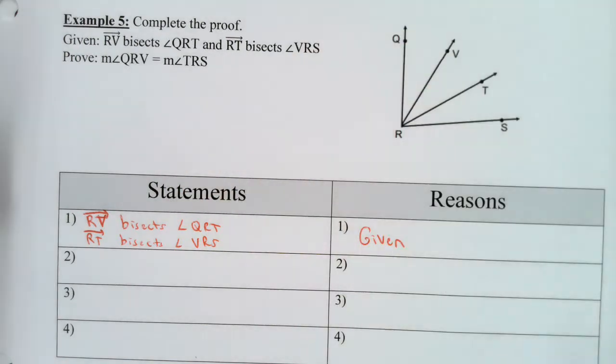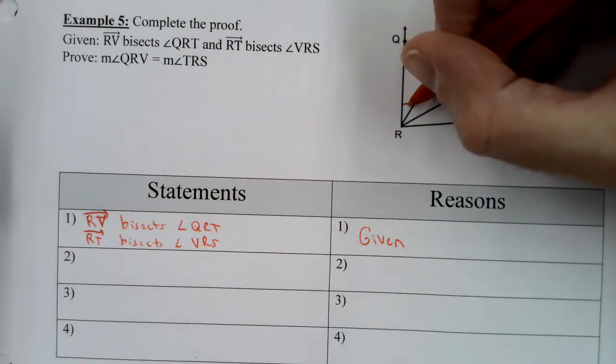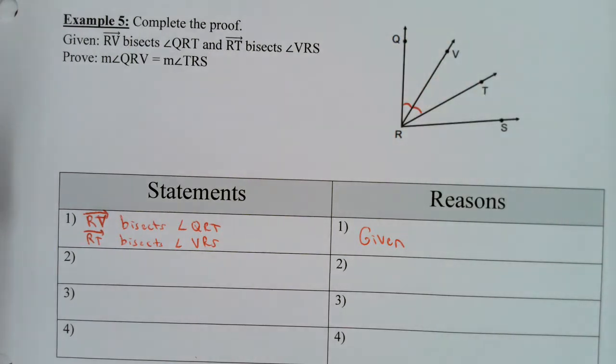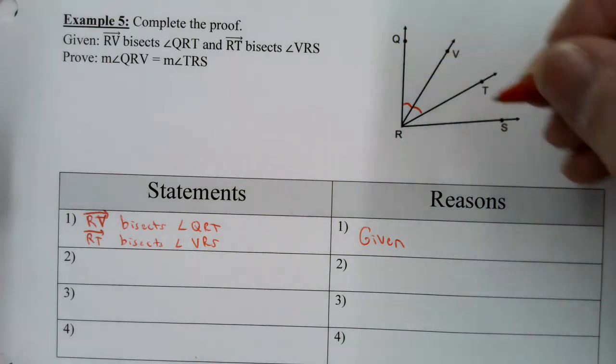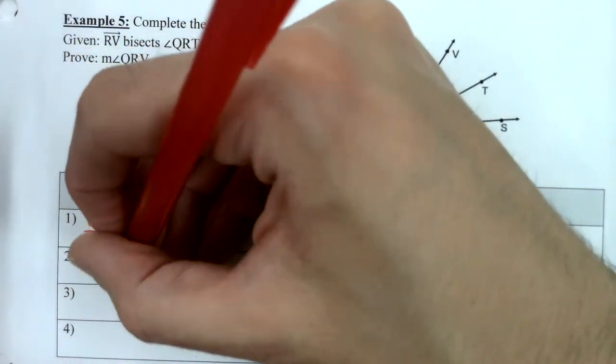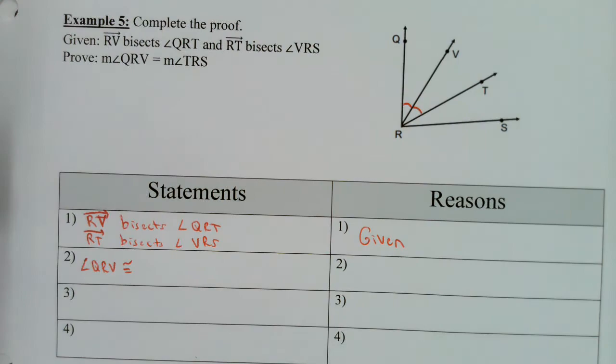Okay, so if RV bisects angle QRT, that means that this angle right here is congruent to that angle right there, because RV cuts it in half. So I'm going to say angle QRV is congruent to angle VRT.